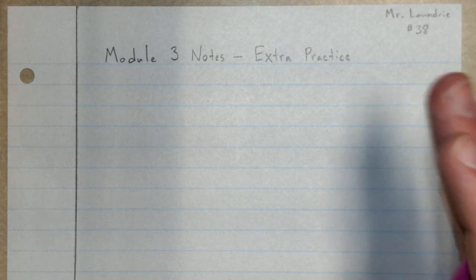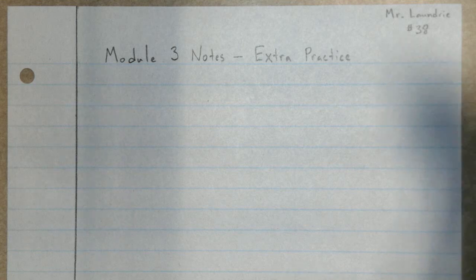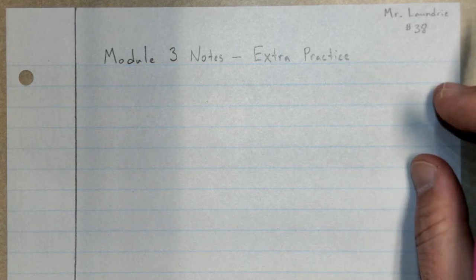We're going to do another word problem together. I will write it down. I would like you to copy it down as well so you have the problem. It's not a terribly long one to write. We'll go ahead and work it out together.